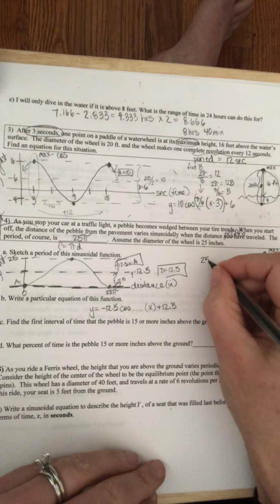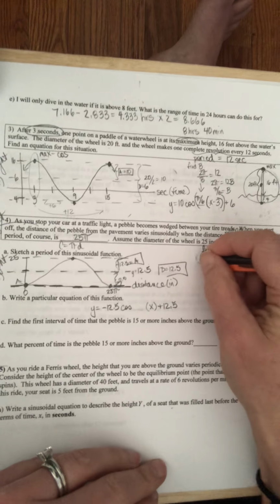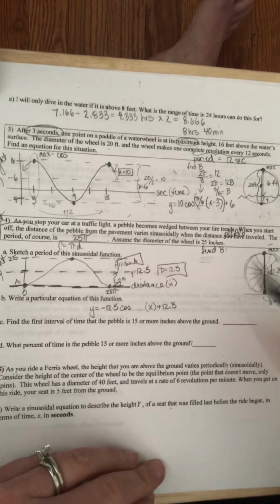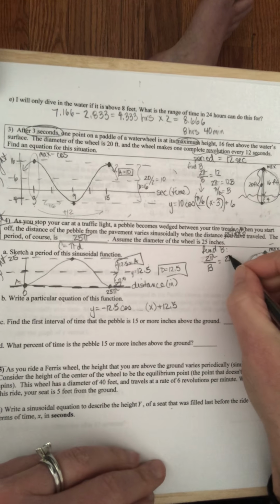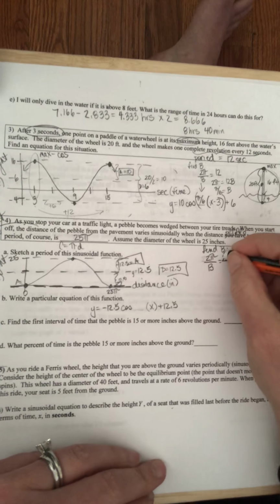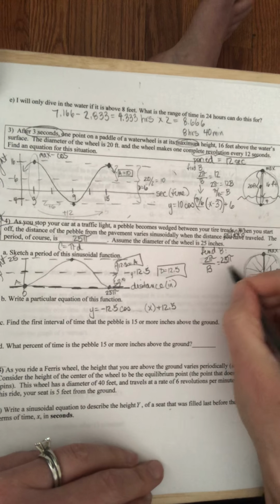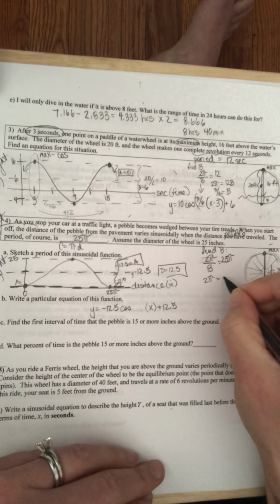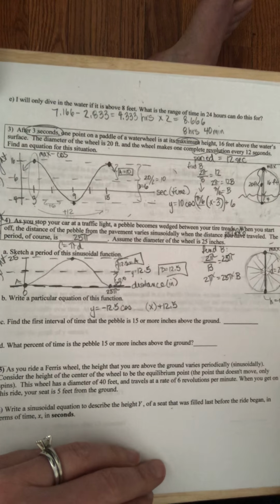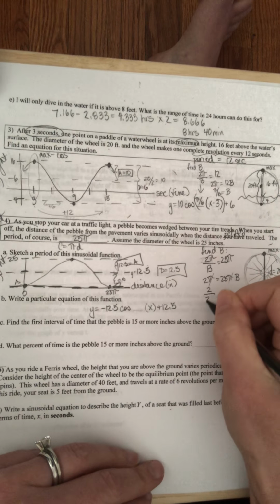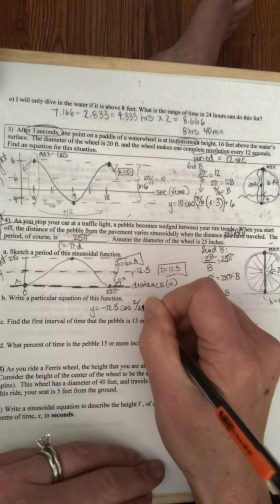So if I have to find B, I should say 2 pi over B equals 25 pi. Then I cross multiply, 2 pi equals 25 pi B. Divide by 25 pi, the pi's will cancel, so really it's 2 over 25 equals B.